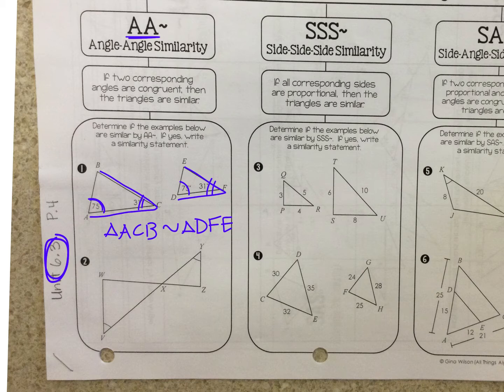All right, when I look at number 2, I know that I can legally mark vertical angles. And now that gives me an angle, angle. So I'm going to say triangle WVX is similar to triangle, I start at nothing, 1, 2. So nothing, 1, 2. ZYX.